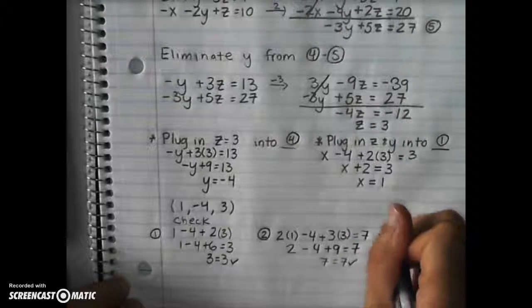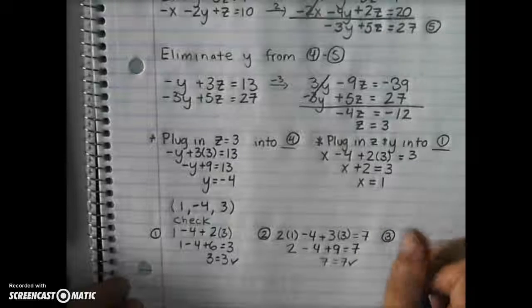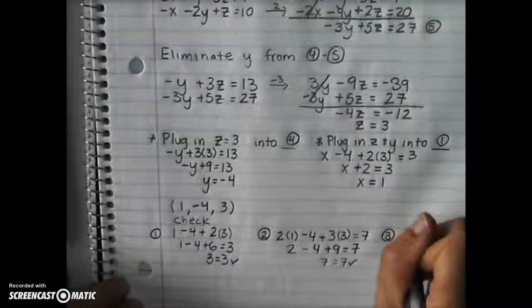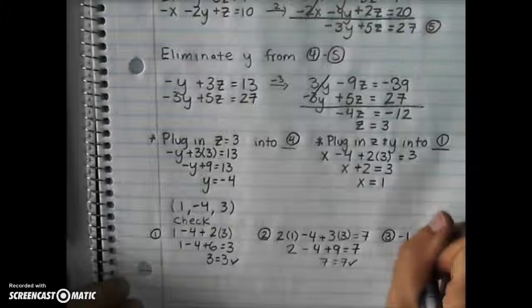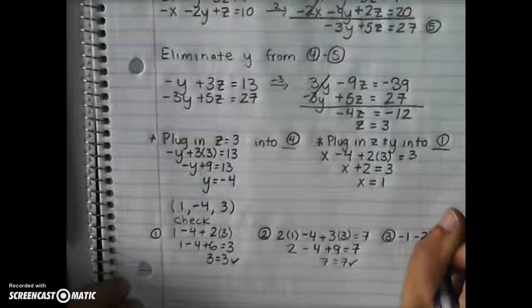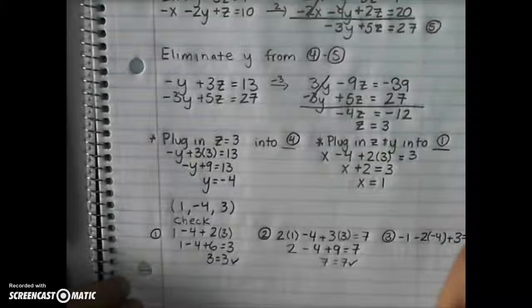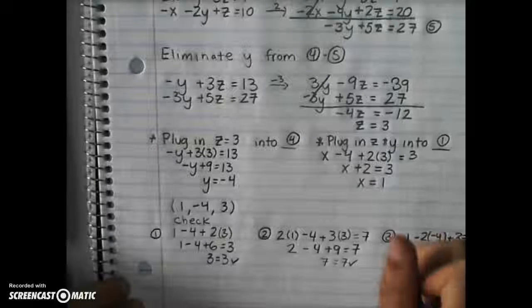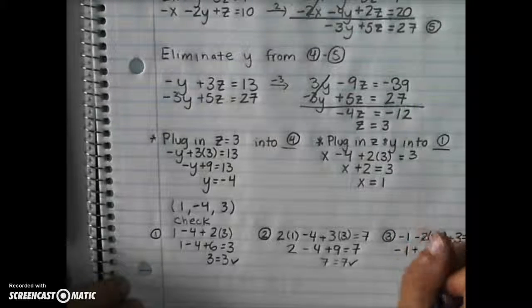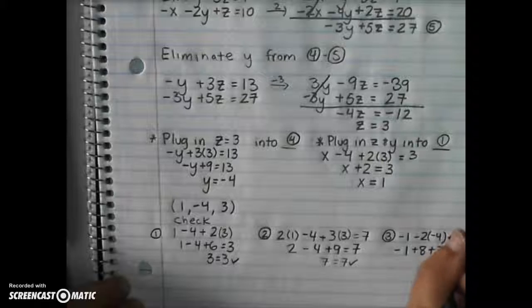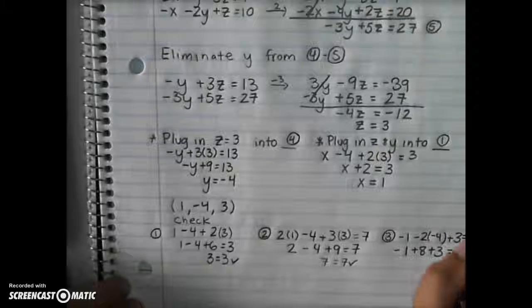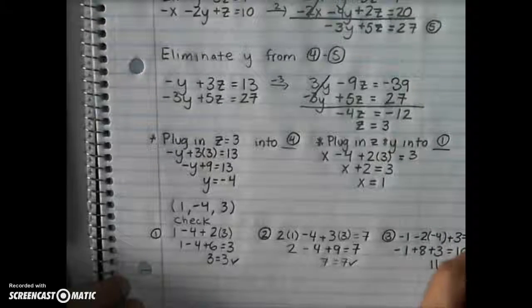And then check it in 3. Negative 1 minus 2 times negative 4 plus 3. Hopefully that equals 10. Negative 1 plus 8 plus 3 equals 10. 11 equals 11.